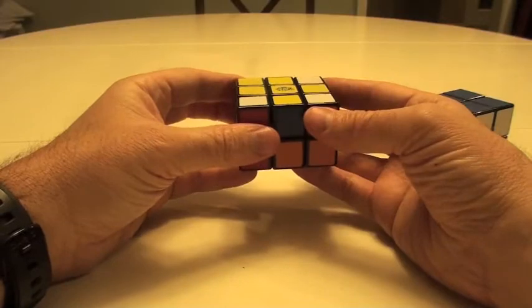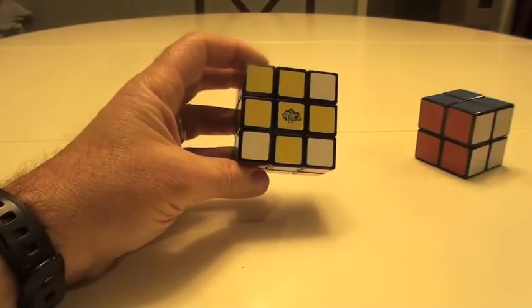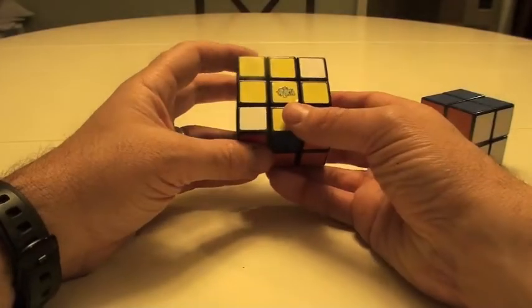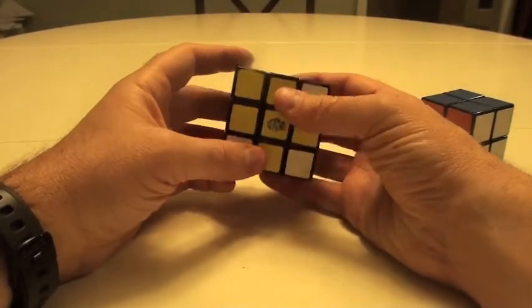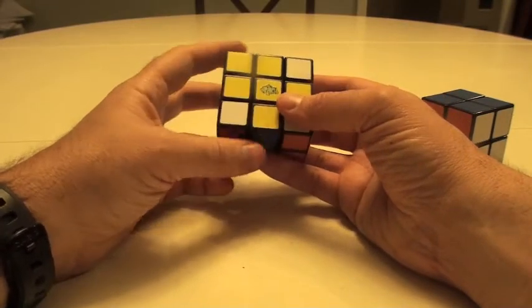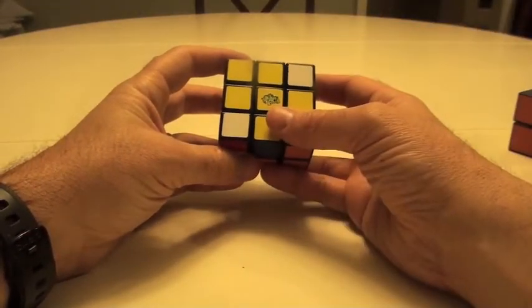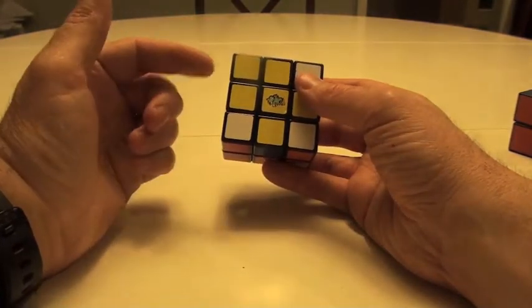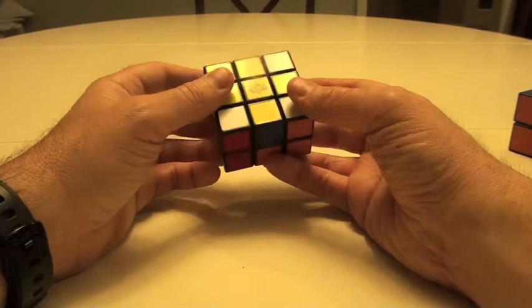Now I'm going to delineate a technique that I kind of hinted at last time, but I think I need to delve further because we're going to start getting into more complicated puzzles using these very simple techniques. And that's what I'm going to call the swing up technique. It's not an algorithm, it's not a commutator, it's a strategy. So I don't count that as something you really need to specifically memorize.